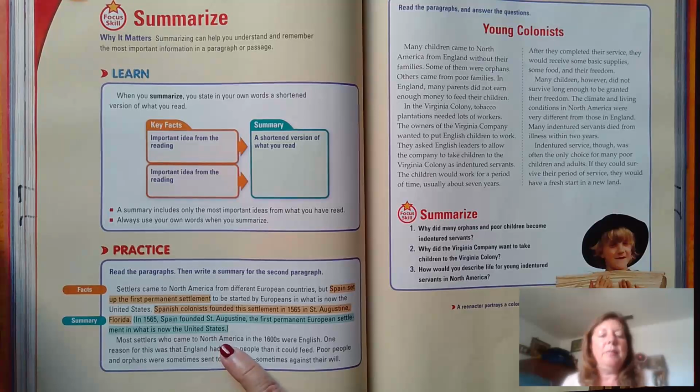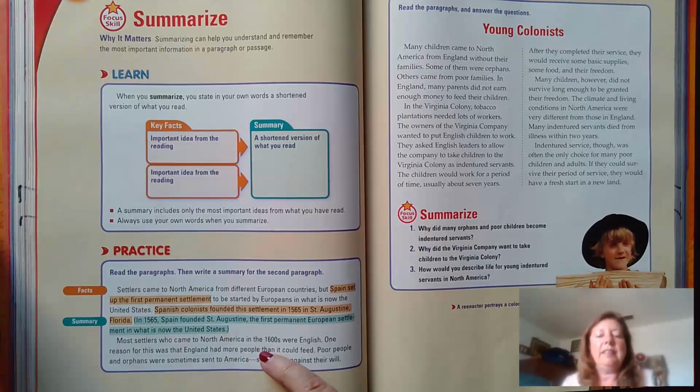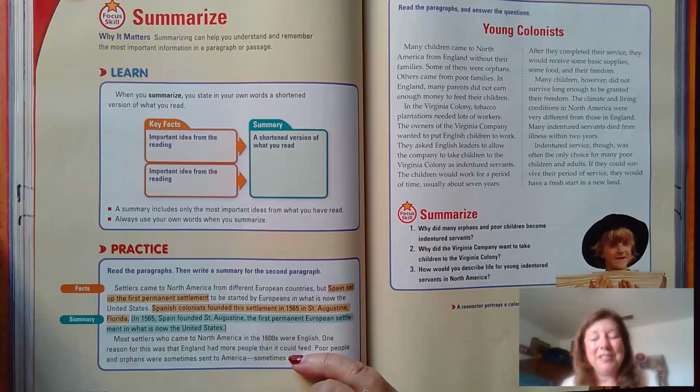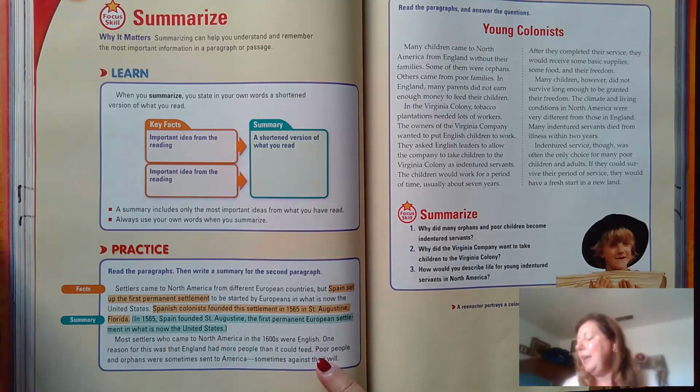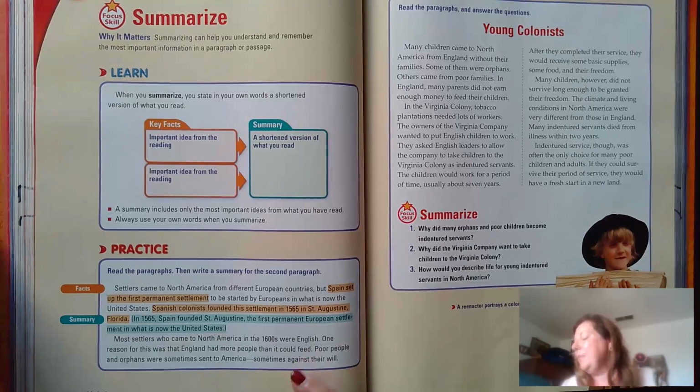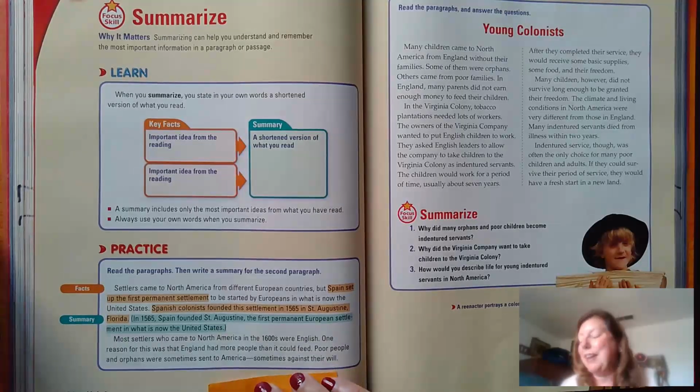So what's that? Most settlers who came to North America in the 1600s were English. Was that England had more people than it could feed, or that it chose to feed? Maybe it could feed them. I don't know. Did you think about that? I do believe maybe they were selling their wheat overseas to another country because they were willing to pay more. Anyways, those are kind of economic decisions.